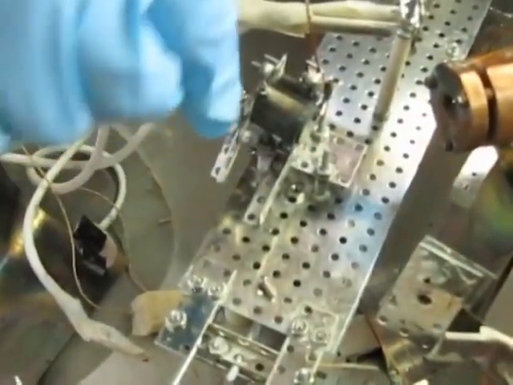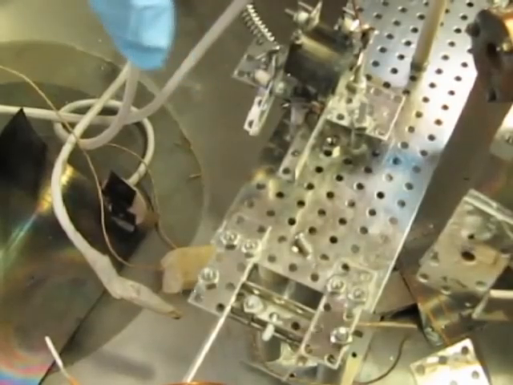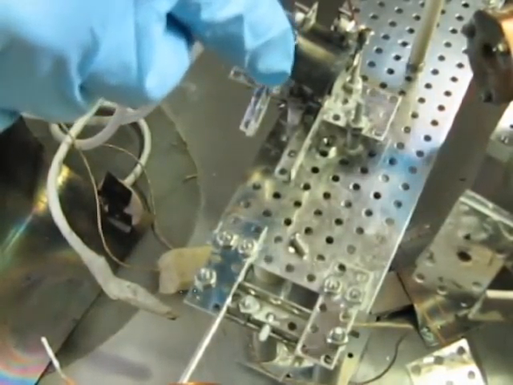Additionally, the target holder is connected to a substrate heater, allowing us to test the temperature dependence of the sputtering yield.